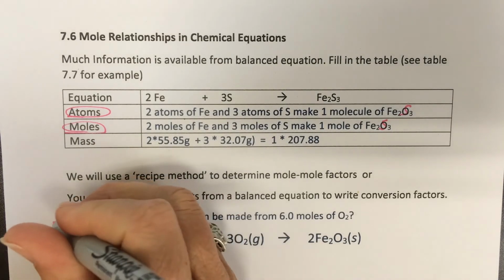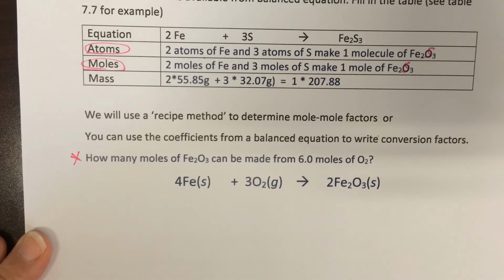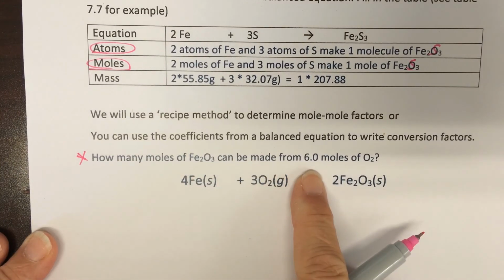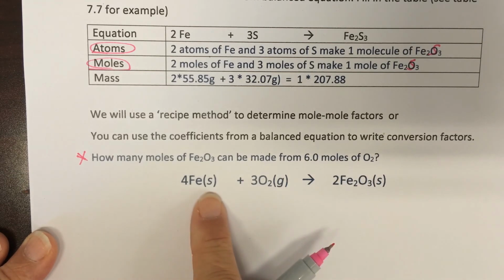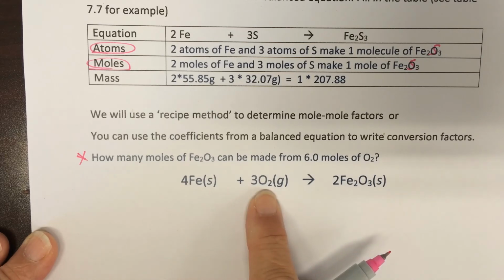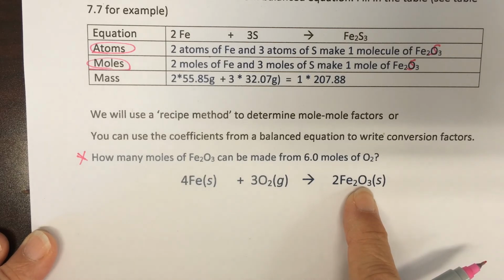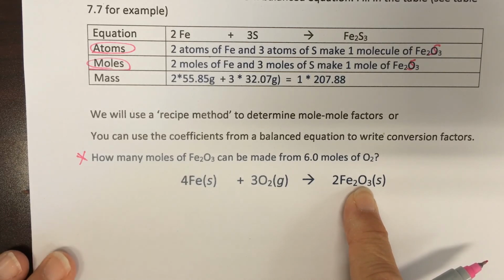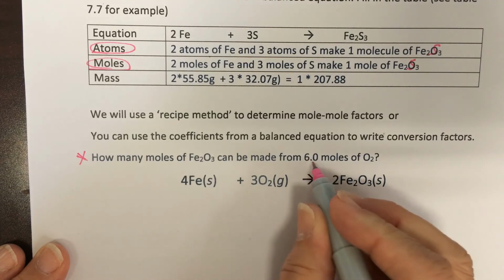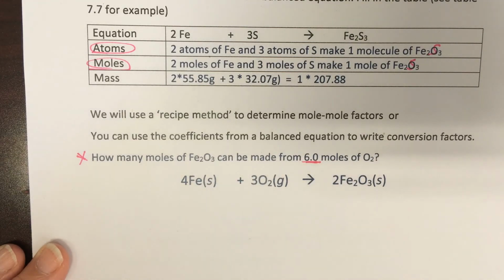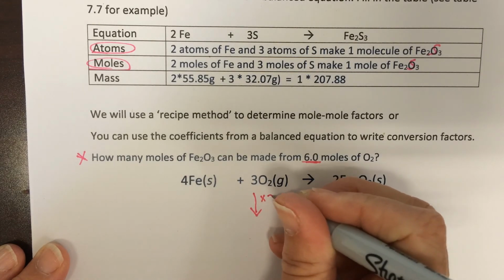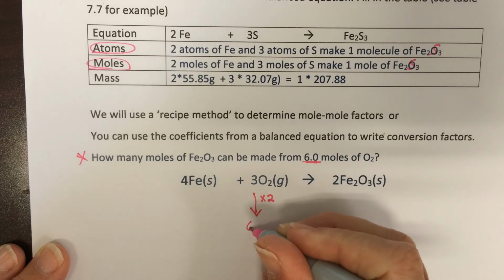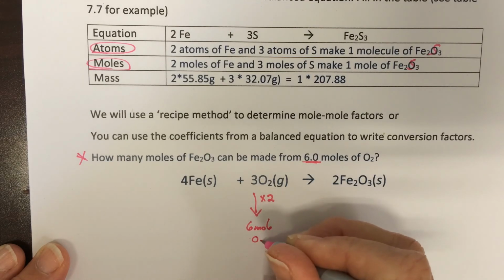Let's start with this problem right here. How many moles of iron oxide can be made from 6 moles of oxygen? As our equation is written, we have 4 moles of iron and 3 moles of oxygen make 2 moles of iron oxide. We want 6 moles. So if we just double the number of oxygens, we'll get 6 moles of oxygen.